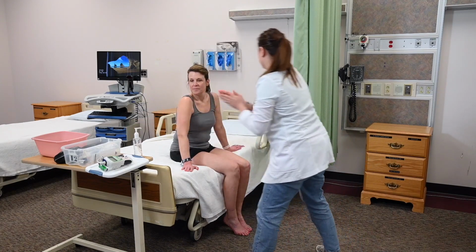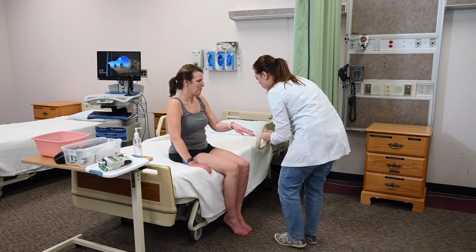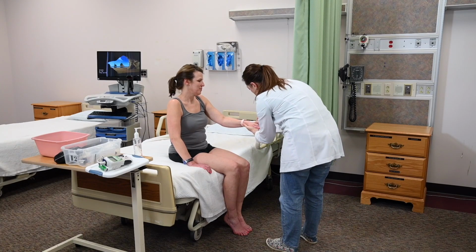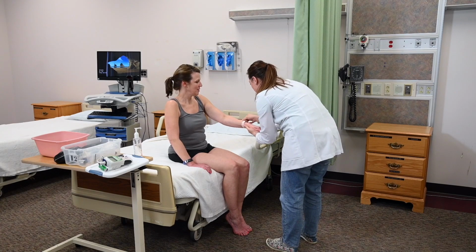Skin turgor. Check your hand and your forearm actually by grasping a little bit of your skin to see how quick it goes back to position. Do you feel like you're a little dehydrated by chance? Because it is a little bit slow. Possibly.